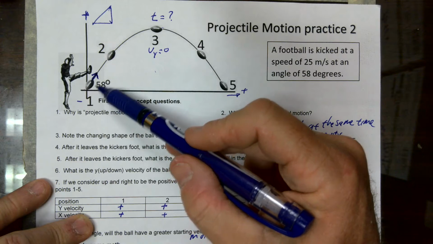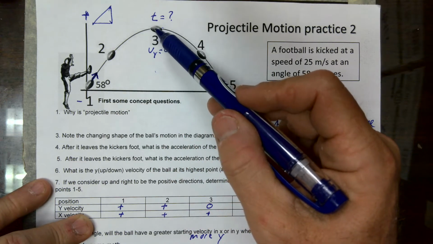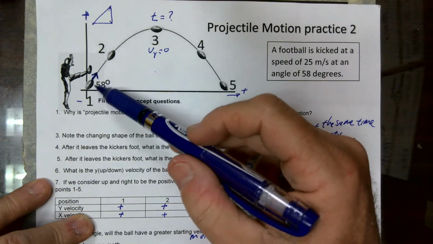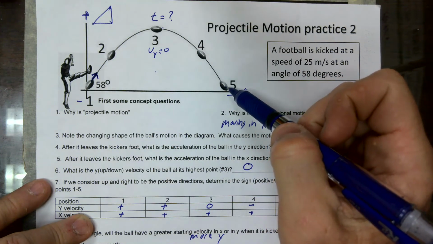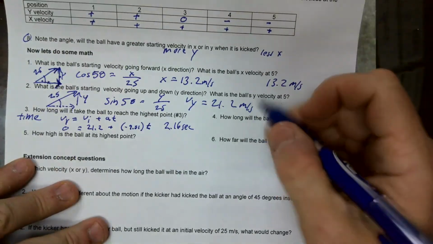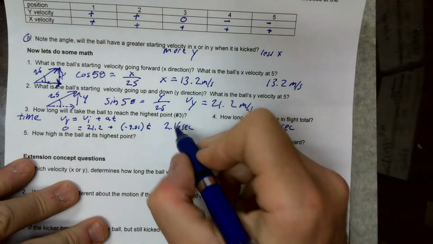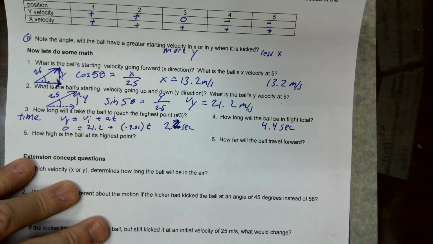So if it takes 2.2 seconds to go up, it's not like gravity changes all of a sudden and gets stronger and is going to pull it down quicker on this side. If it takes 2.2 seconds going up, it's going to take 2.2 seconds coming down, so long as it's going down to the same point that it started at. So how long will the ball be in flight total? I'm going to round this. I'm going to say 4.4 seconds. I'm going to call that 2.2 just to make it easy.